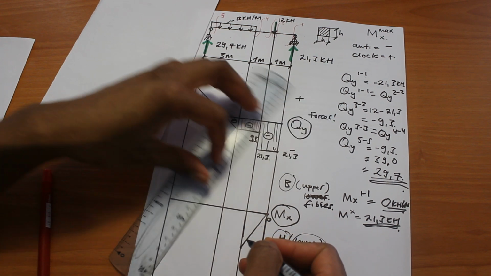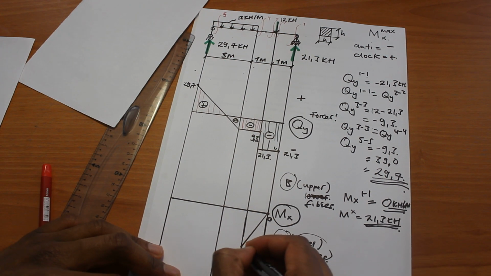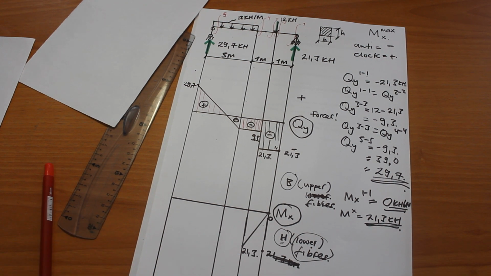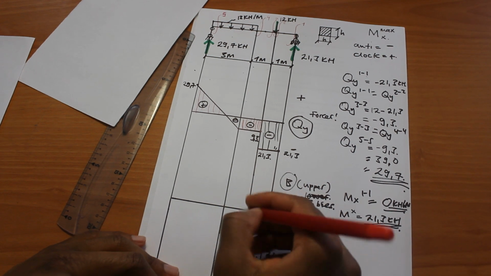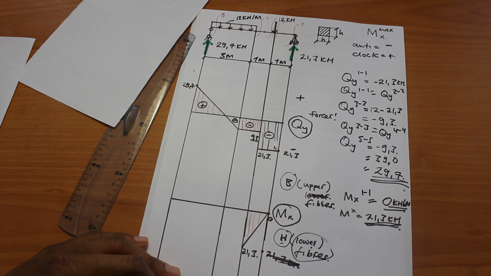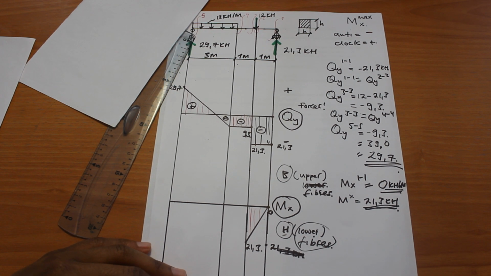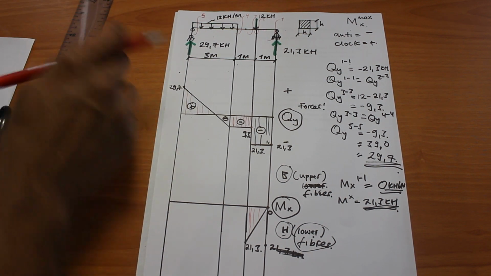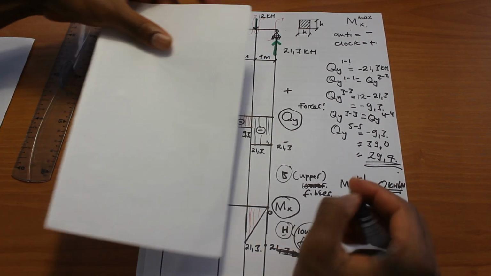I'll have my 21.3 kilonewton meters, and then I'm going to shade it using a red pen. And then I'll move on to the third section.